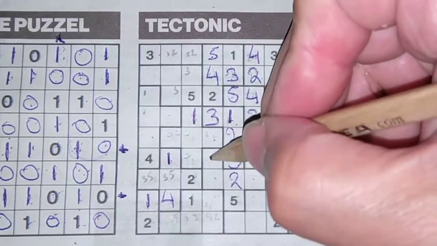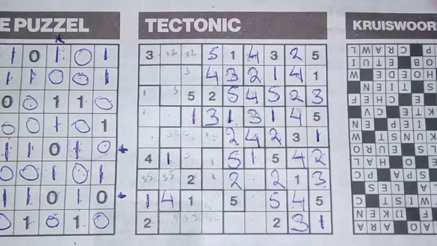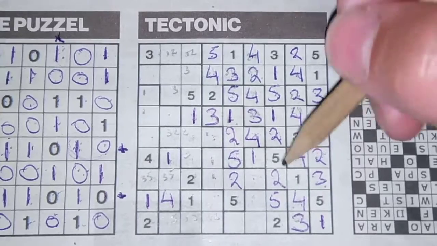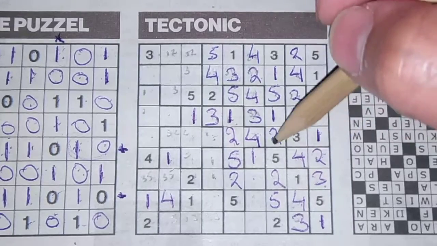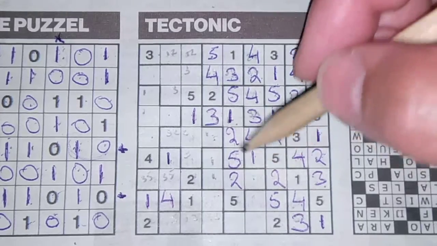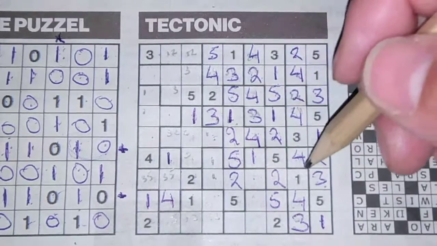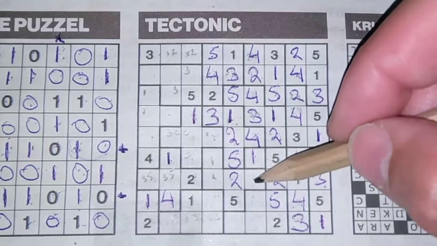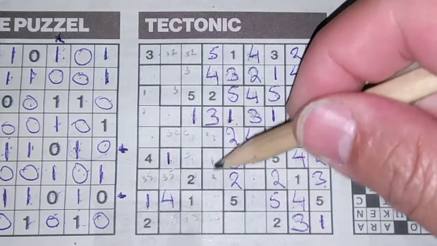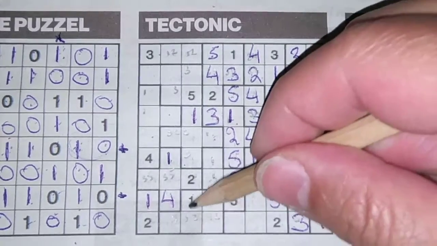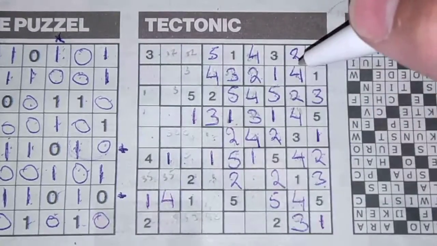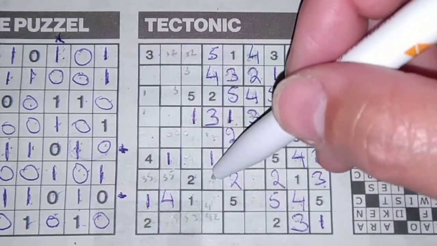Let me think. 1, 2, 3, 4. This box should be 3 or 4. This box cannot be a 1 because we have a 1 here, so only 1 box left for the 1 should be there. 3 and 4, 3 and 4. Alright.